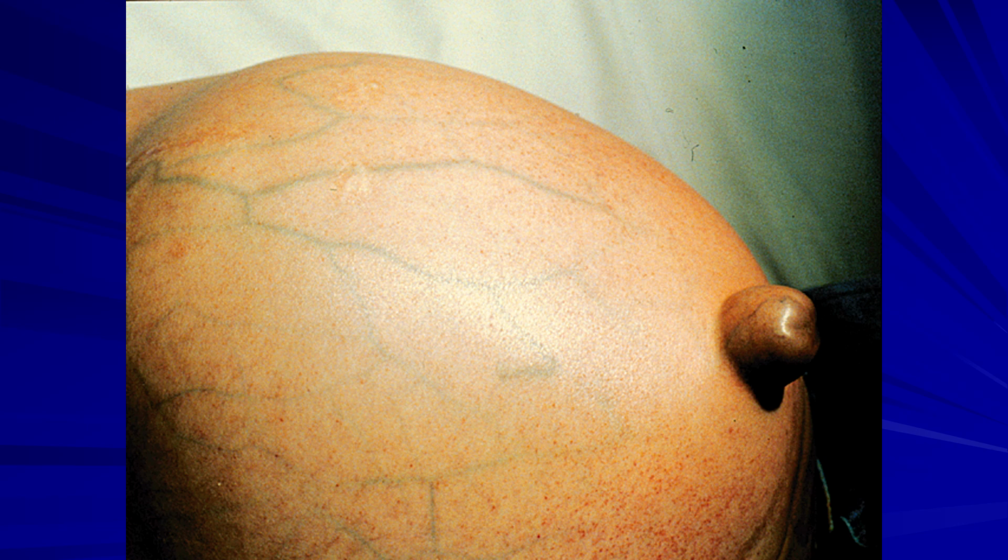Here we see three main physical findings. One is massive ascites. The abdomen is protuberant and is full of fluid. We also see an umbilical hernia, which is secondary to massive increase in intra-abdominal pressure because of the ascites.